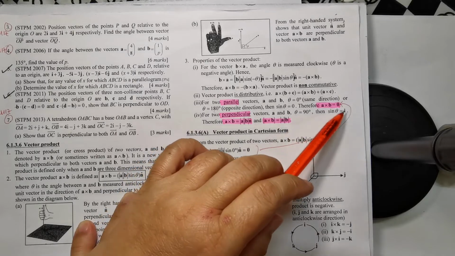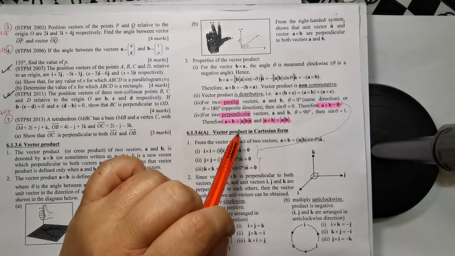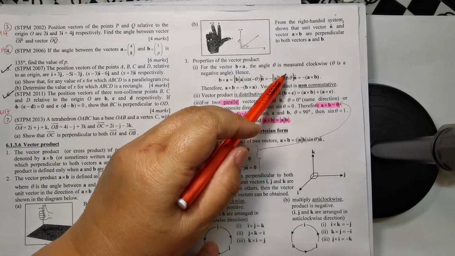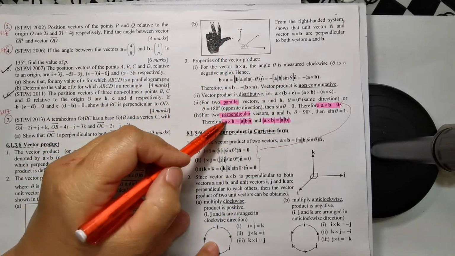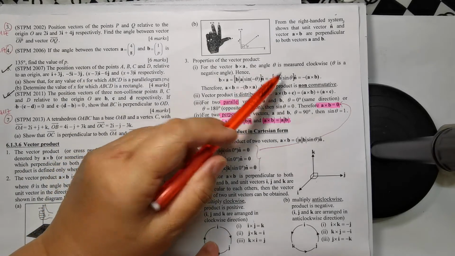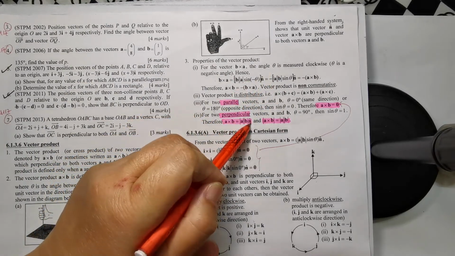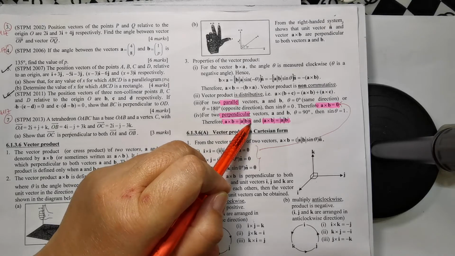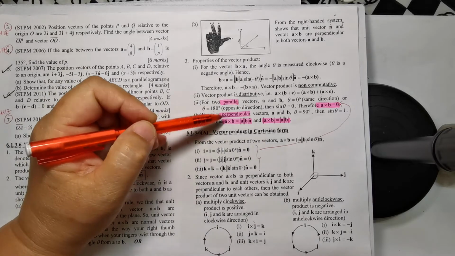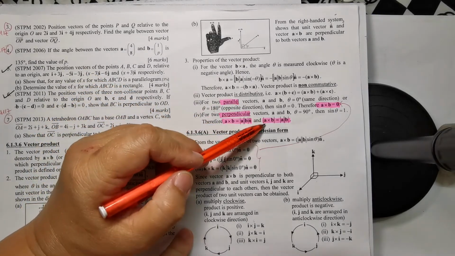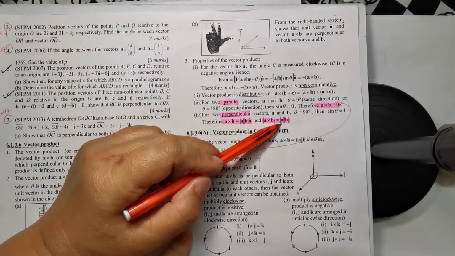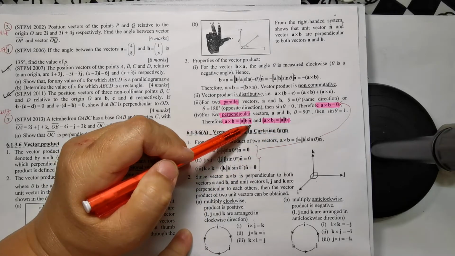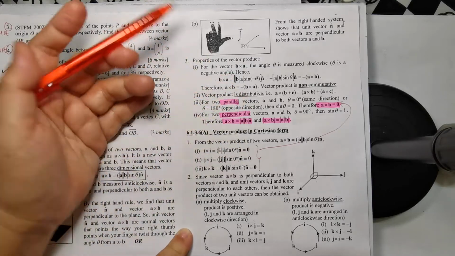Okay, so the fourth one: if two vectors are perpendicular to each other, theta is 90, and we know that sine 90 is 1. So when we substitute into the formula, A cross B is the same as modulus A, modulus B and unit vector n. No need for sine theta because sine 90 is 1. When we take the modulus of both sides, we get modulus A cross B same as modulus A modulus B, because n is a unit vector, and the modulus of a unit vector is 1, so we just don't write it.